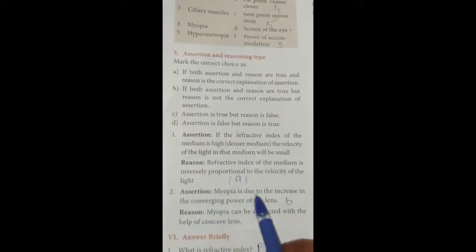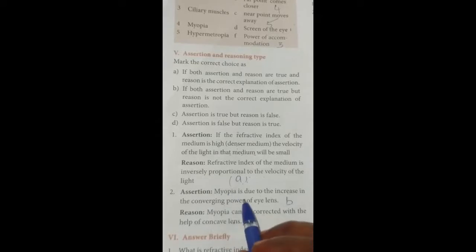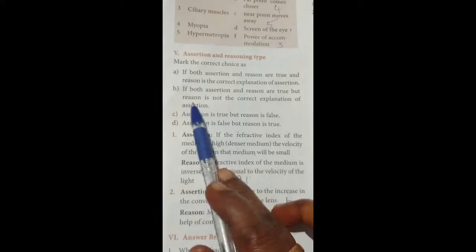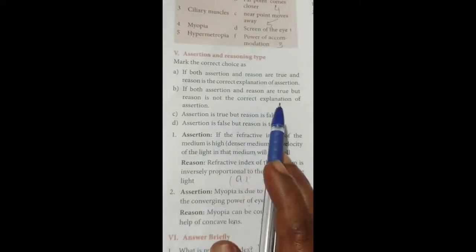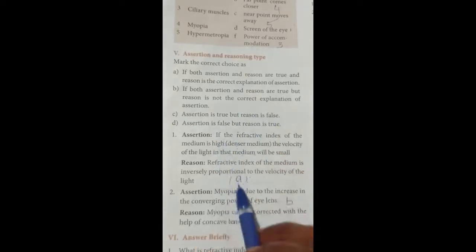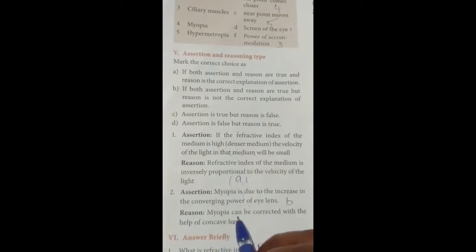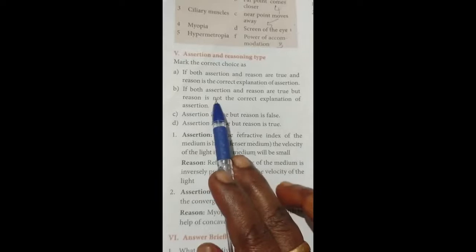Second one, myopia is due to increase in the converging power of eye lens. Reason, myopia can be corrected with the help of concave lens. Here the assertion is true, isn't it? So option B, both assertion and reason are true, but the reason is not the correct explanation of the assertion. Myopia can be corrected by concave lens, but for this assertion, this reason is wrong. So option B.